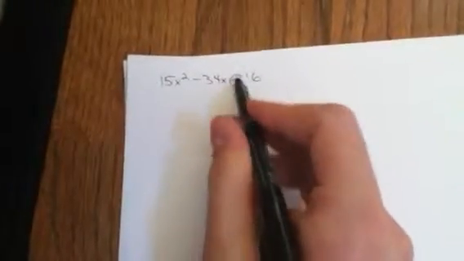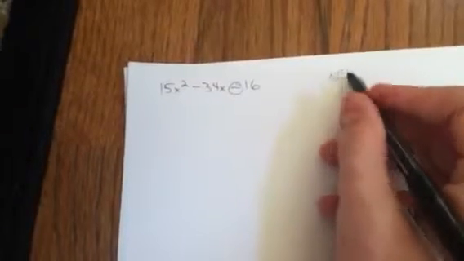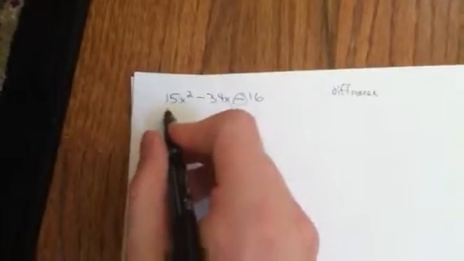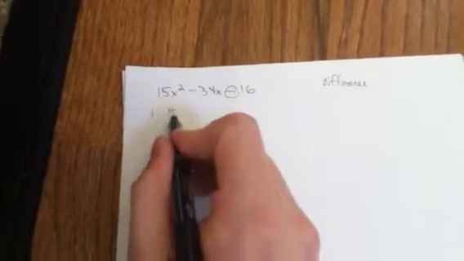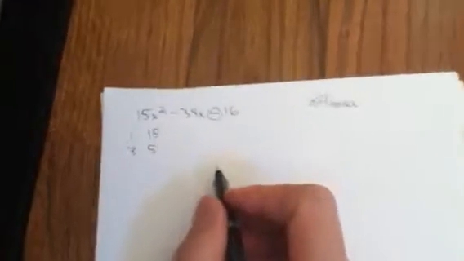Okay, so we see the thing we didn't want to see, the minus sign there. So we need a difference. We don't add the two numbers, we subtract the two numbers in the end. We see 15 at the beginning. That's 1 and 15. That's also 3 and 5 for factors. Those are the only factors.